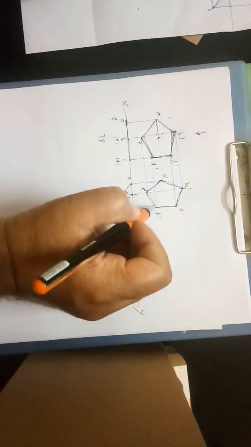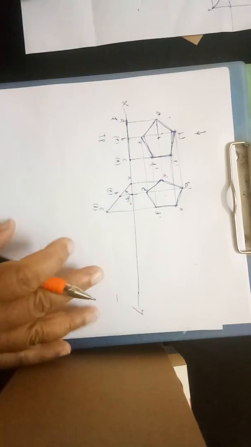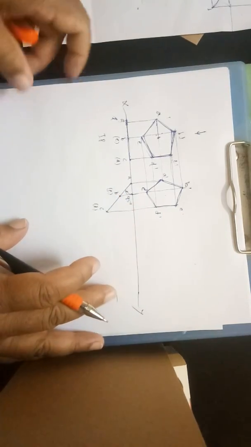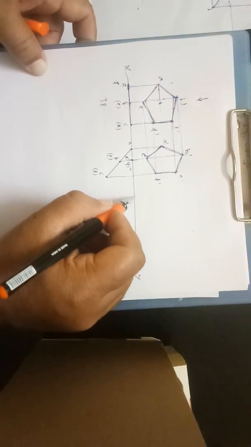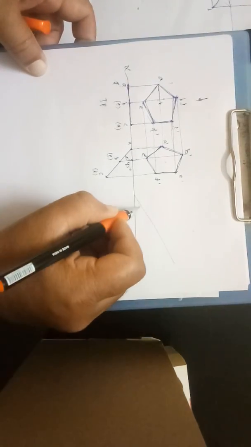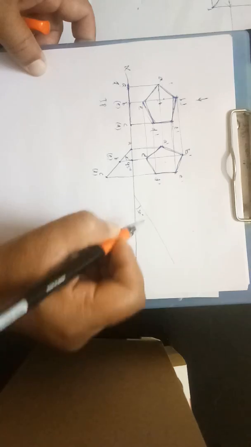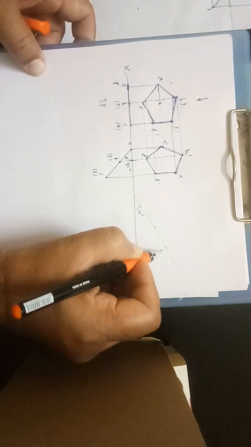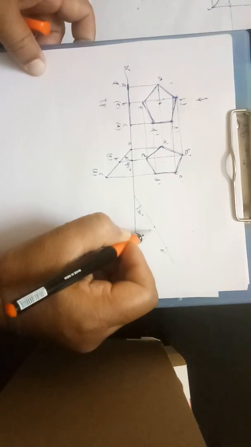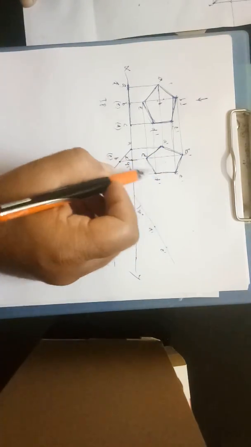The edge opposite to this corner is inclined to HP at some, say, 30 degrees. So what you do, you draw a line inclined at 30 degrees to XY line, that is 30 degrees to HP, and then on that line take this edge E dash and D dash. Let this be E dash and let this be D dash. Now draw this front view in this position.